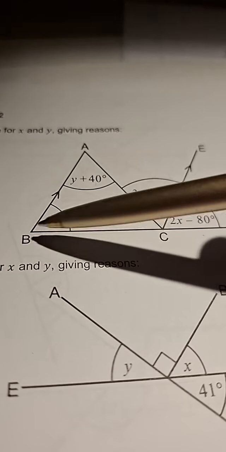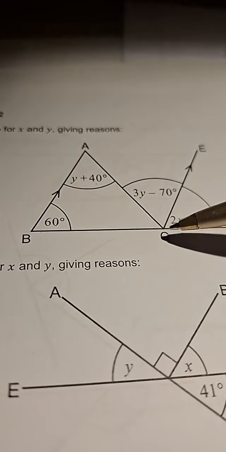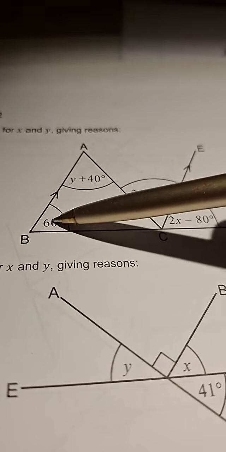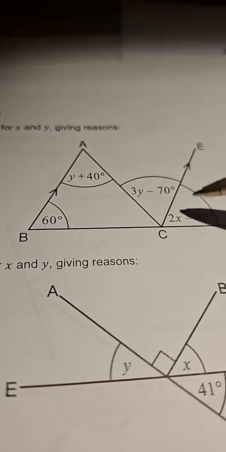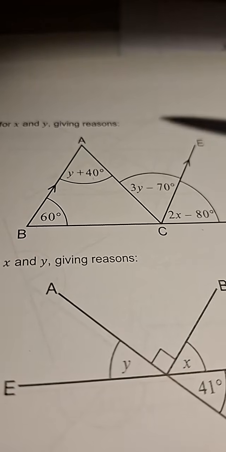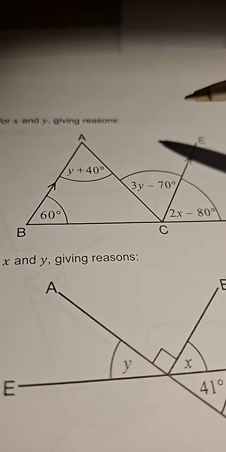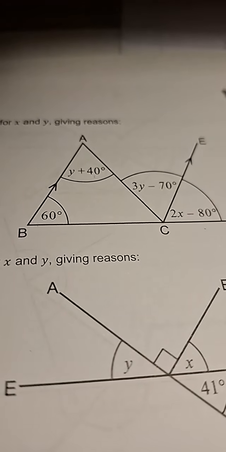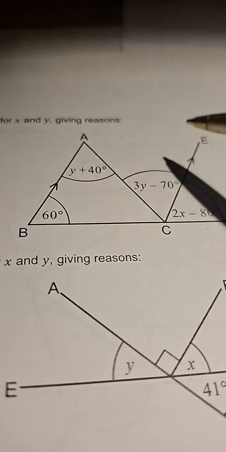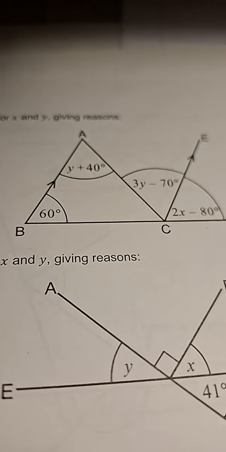Then this angle, remember this is the parallel line. Bottom of this line. This is another parallel line. Bottom of the other line. These two angles at the bottom, we say bottom is equal to bottom. 60 is equal to 2x minus 80 degrees. Reason, corresponding angles. Then you state the lines that are parallel. AB is parallel to EC. You solve. Guys, please write the reasons correctly. AB is parallel to EC. Okay? When you state your reasons.